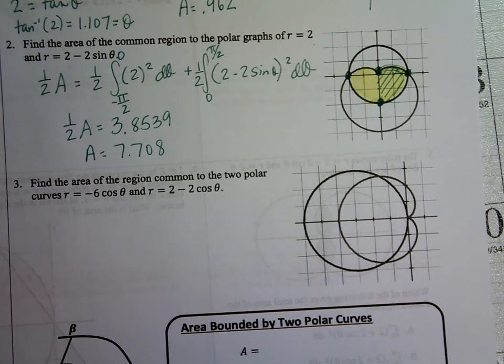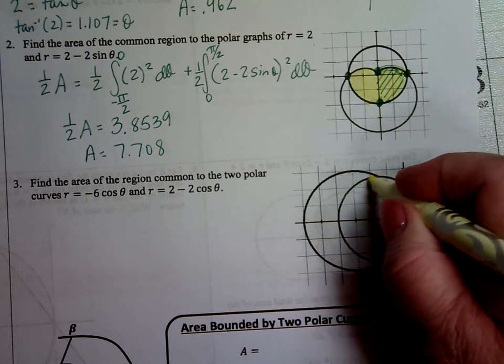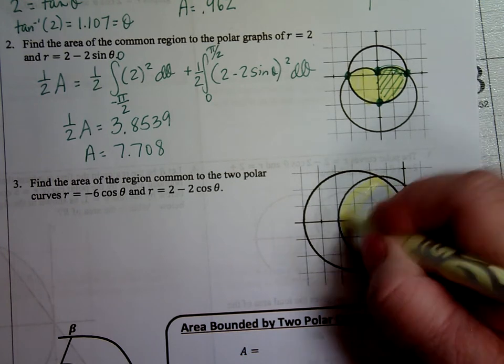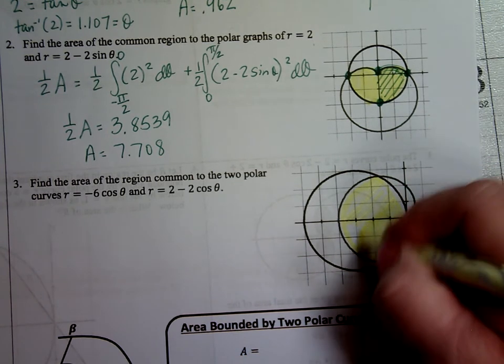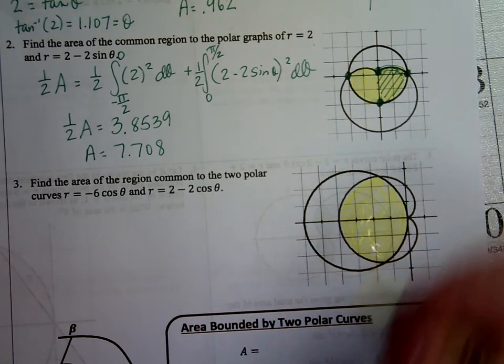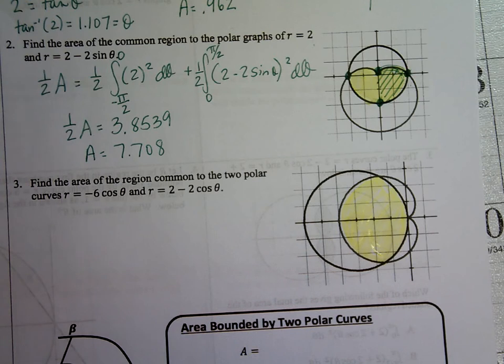That's your circle that is along the x-axis. And then r equals 2 minus 2 cosine of theta. That is your polar guy with the little pointy center there. So what area am I really talking about? It's bounded by the two things. It's kind of like this egg that's in the middle. All right, so find the area of this region.